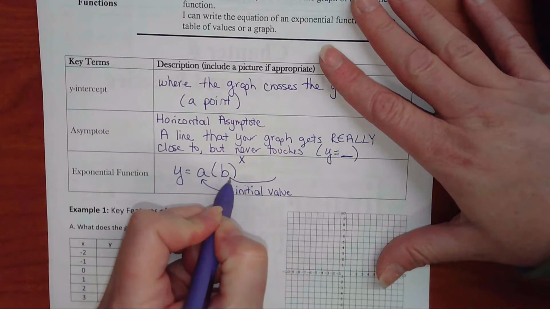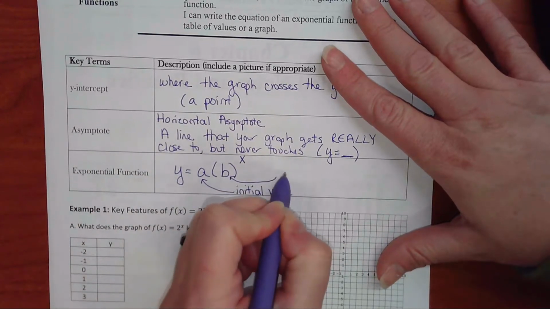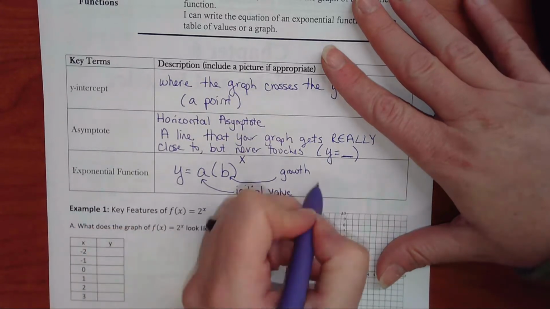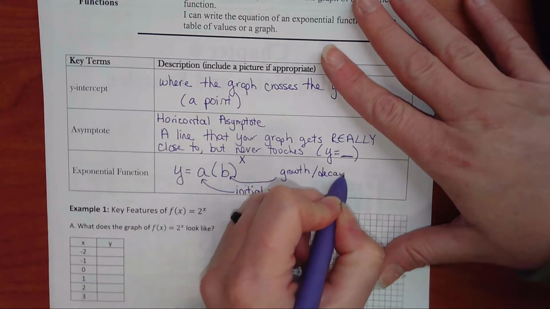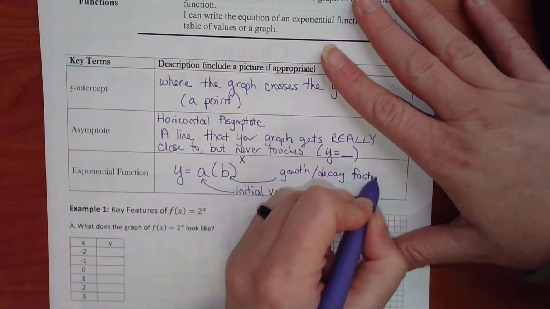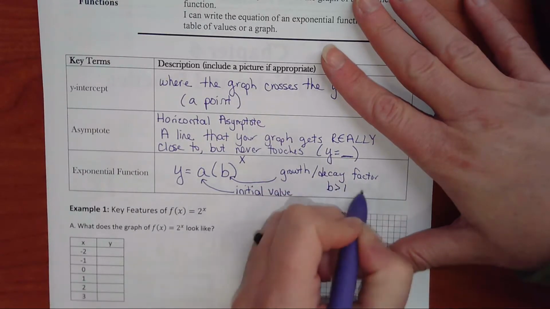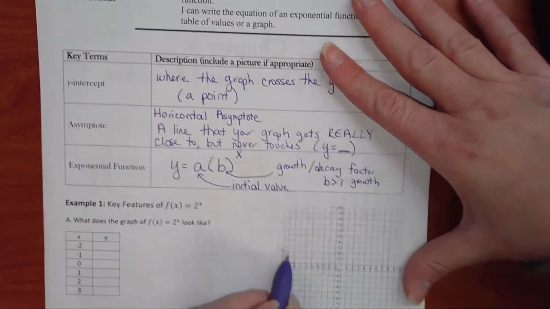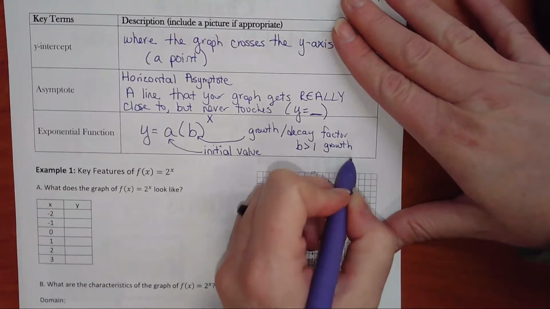This value b is going to tell you whether or not your graph is going to be growing or decaying. It's the growth or decay factor. If the b value is greater than 1, that means that you have growth. That means that your graph will go up from left to right.